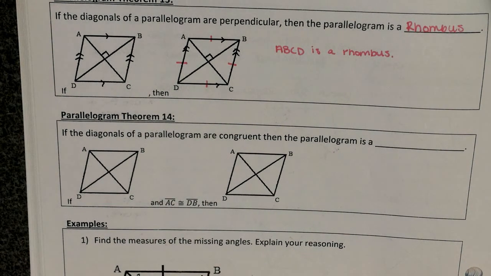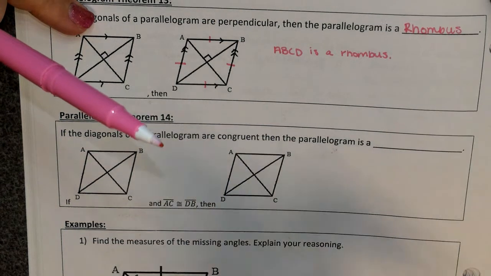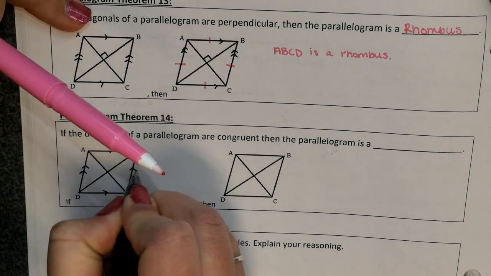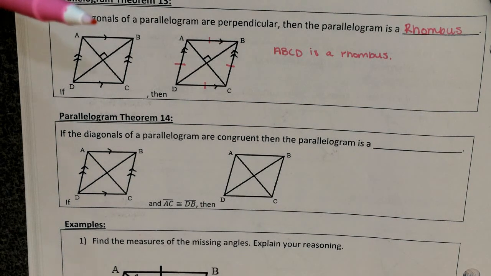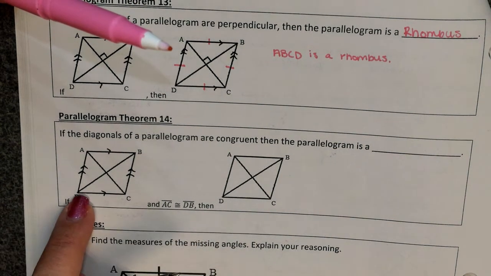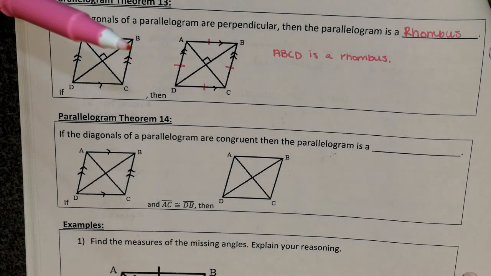The next one says that if the diagonals of a parallelogram are congruent, then the parallelogram is a... So if we have a parallelogram here, so here's how it's a parallelogram. I have my marks showing that the opposite sides are parallel. And it says that the diagonals, it says AC is congruent to DB. Then, what do we know?